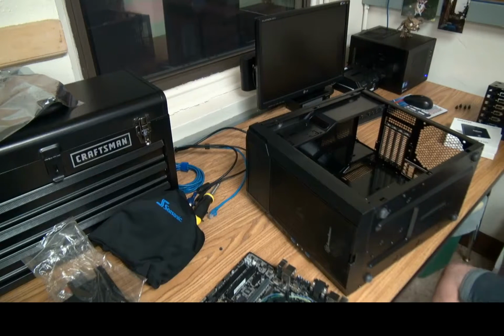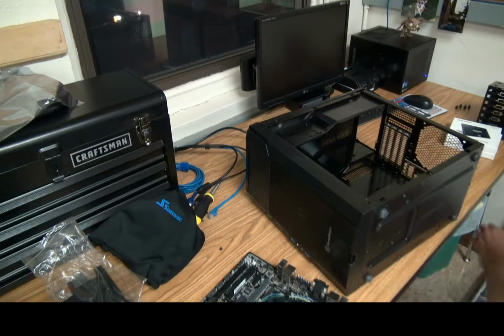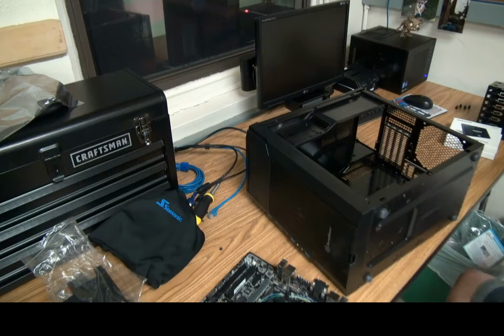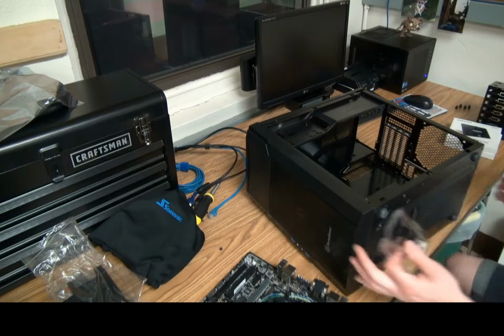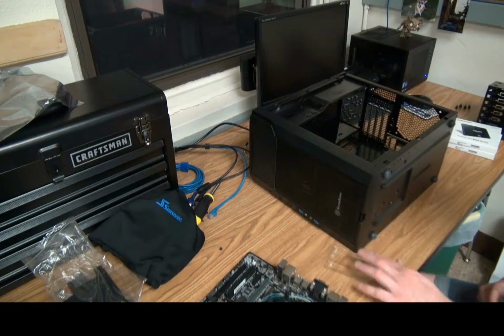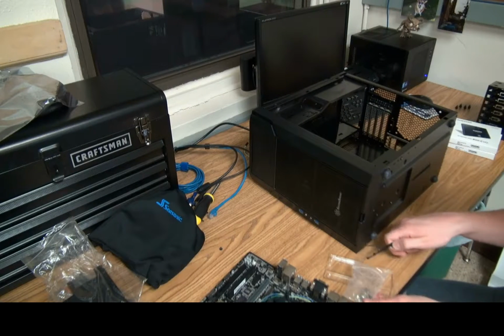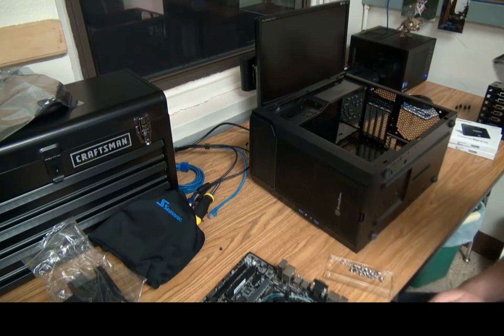Let's see. Throw that away. Tear that off. I like to use what the RAM comes in, a little plastic tray, to dump the screws in as I'm building. Makes it easier to access those.